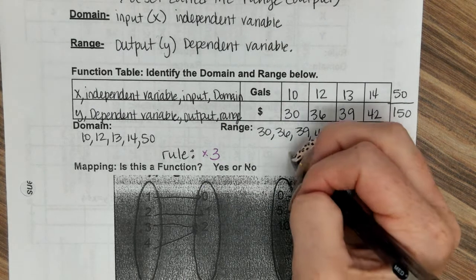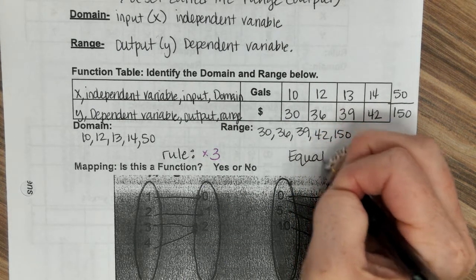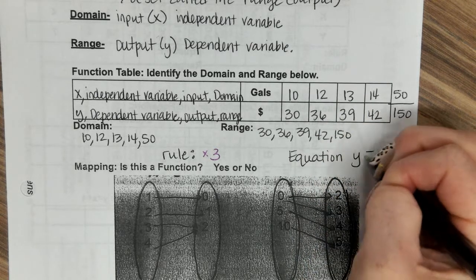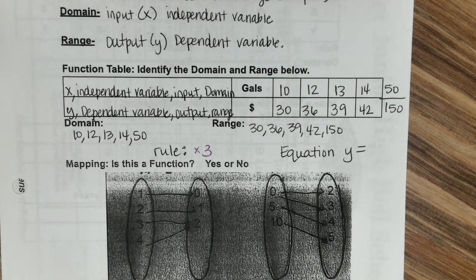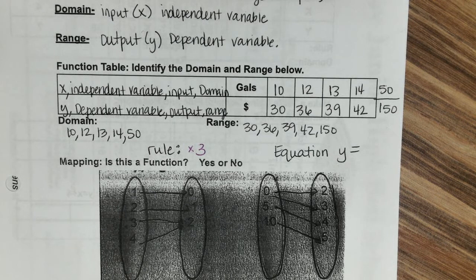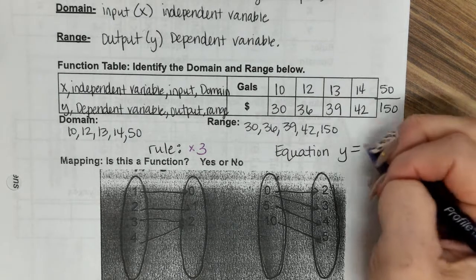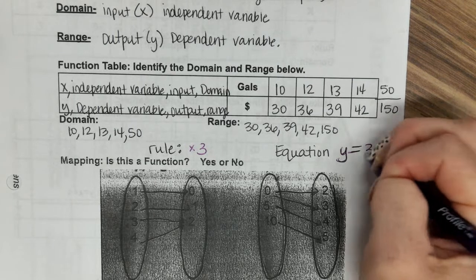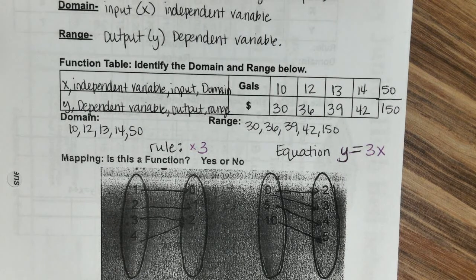Could you write an equation that tells me how you solved for Y? Y equals. What did we do to solve for Y? Okay, tell me. You're correct. It is X times 3, but how would we write that algebraically? Would we put X times 3? Or would we put 3X? So that's just the correct way to write an equation. We would put 3X.